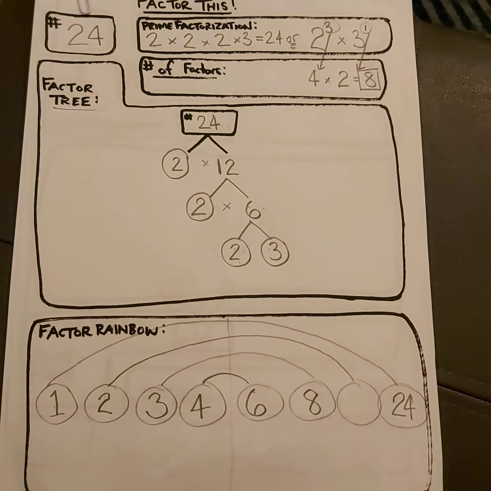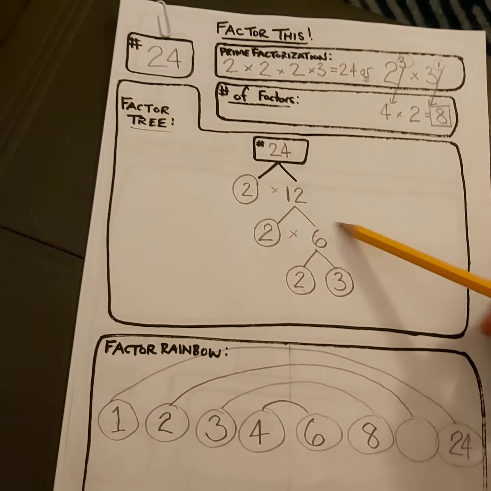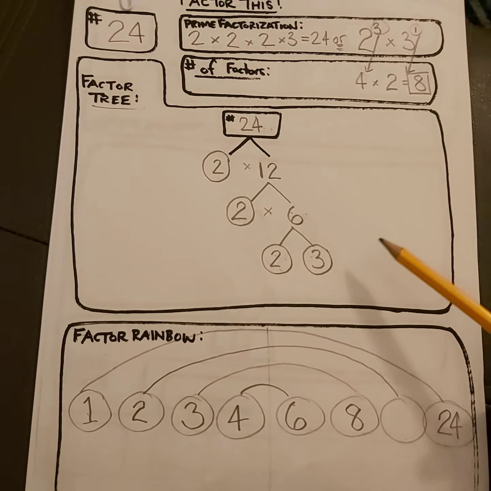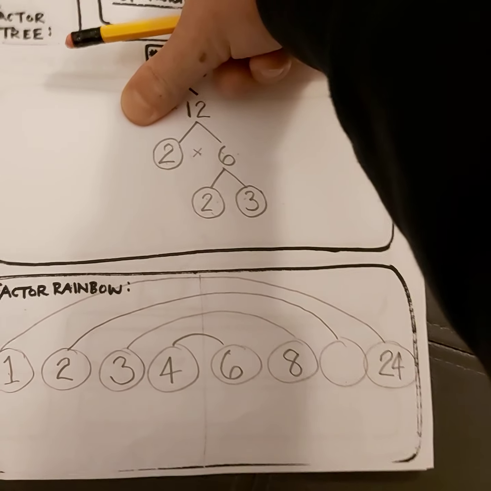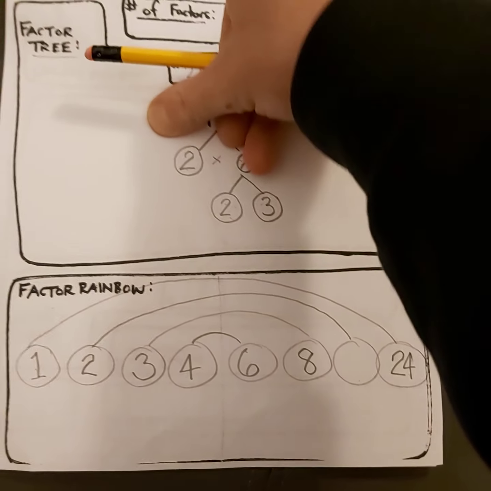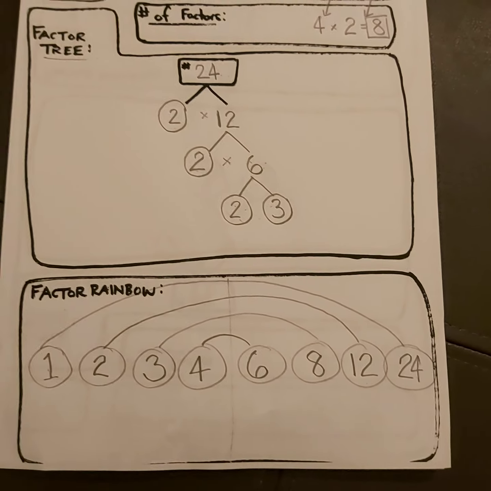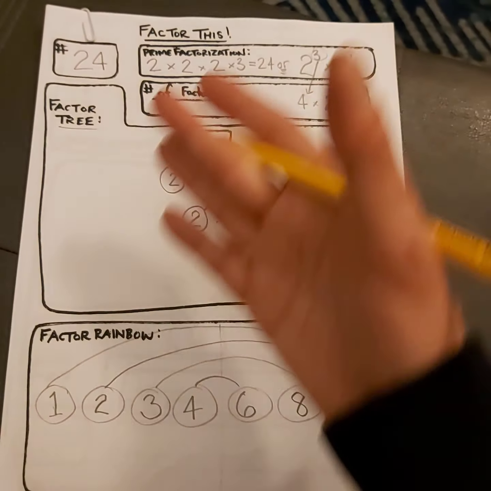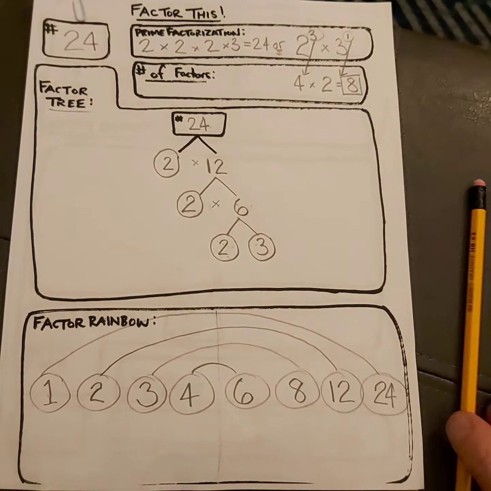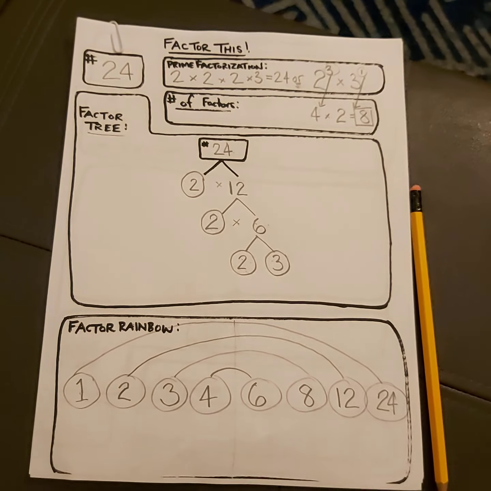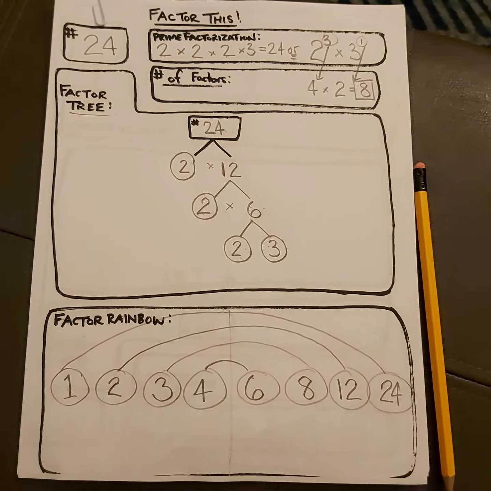So now we want to see how can we make this other number. Well, it's not going to be 11 because 11's a prime and it would be in the tree. Now, if I just block off one of the 2's, I have 3 times 2, which is 6, times 2, and that gives us 12. And that's the last factor we're looking for. Factor rainbow complete, prime factorization complete, number of factors, and factor tree complete. All right? So I want you to try and follow this process with some bigger numbers that I give you, and we'll see how you do with that.